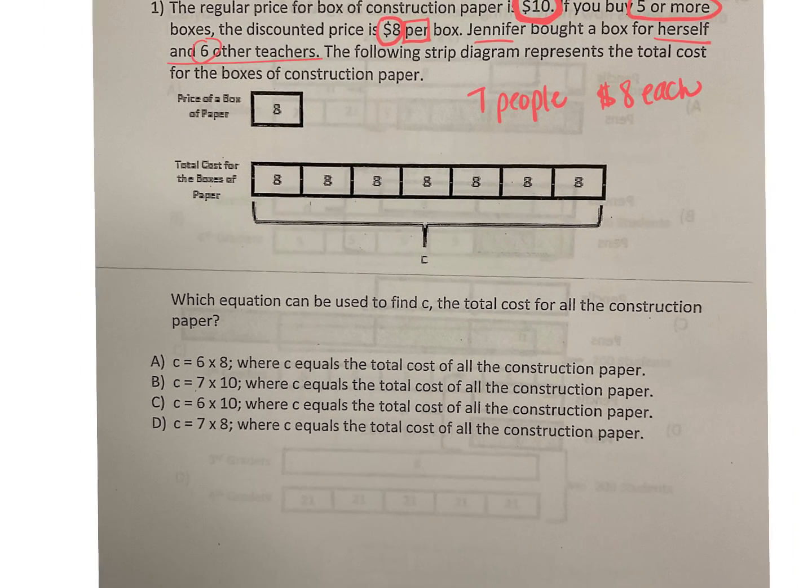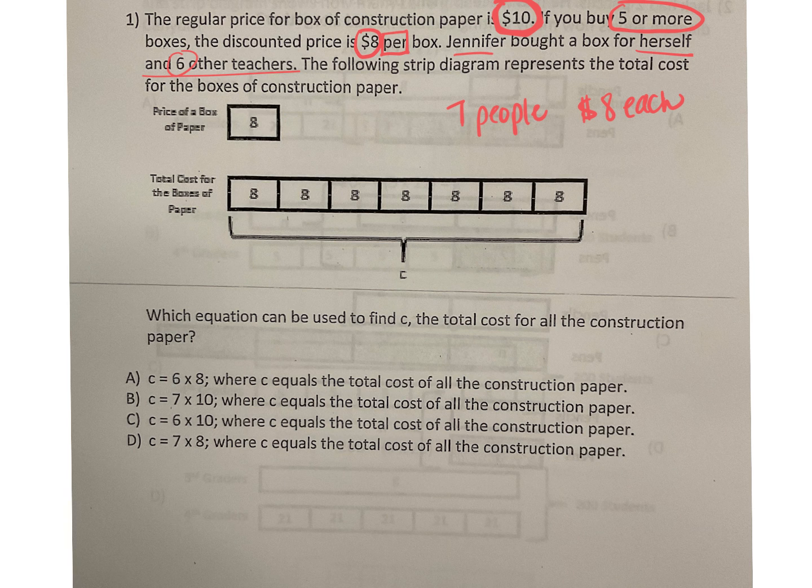Catherine, which one is it? The answer is D. 7 people, $8 a piece. That would give us C, the total cost of the construction paper.